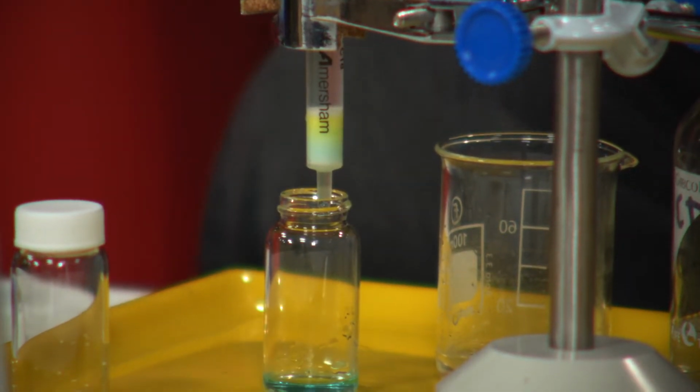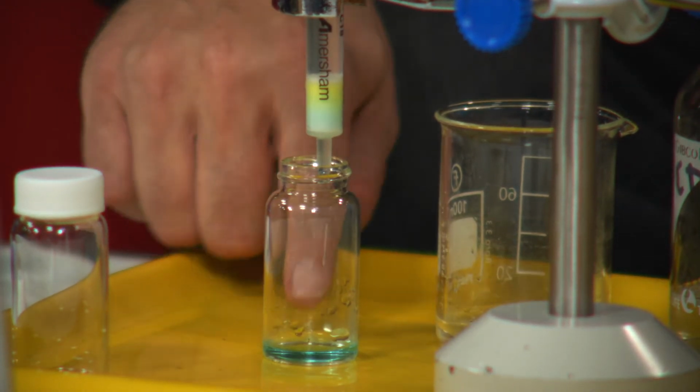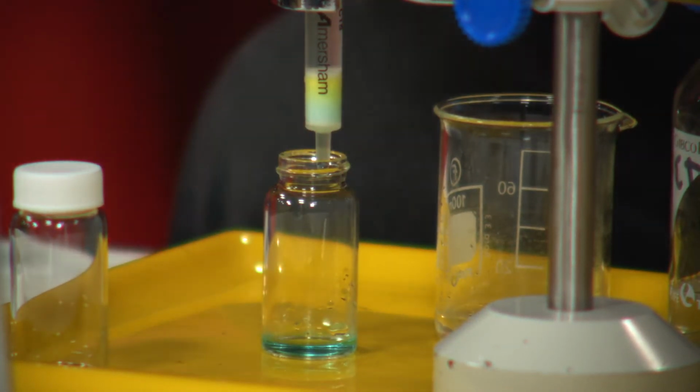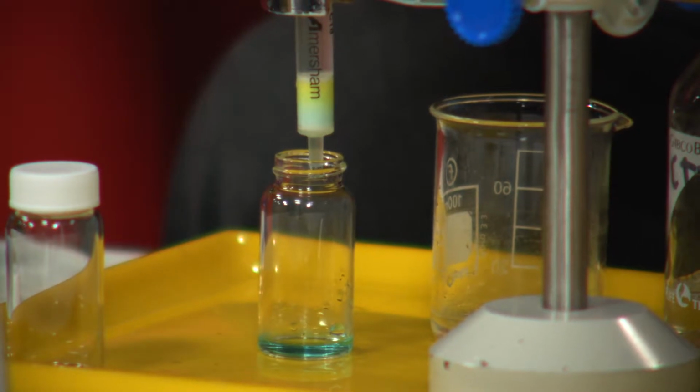And we can see the blue in the bottom as well. And the blue we're collecting is not 100% pure, but a purer version of the blue with very little of the yellow remaining.